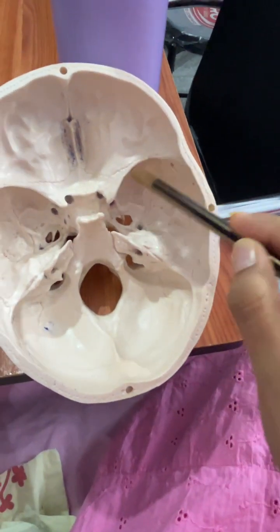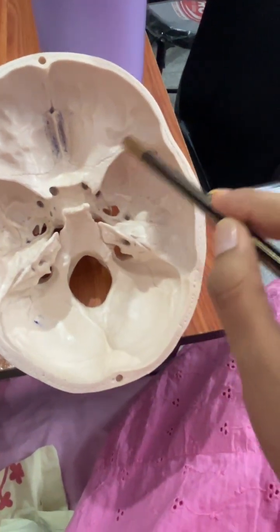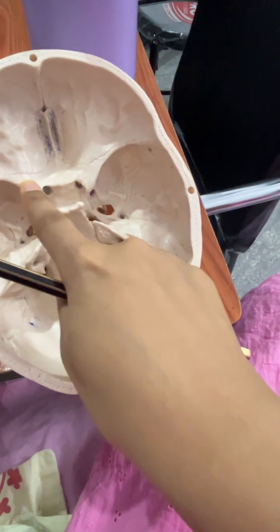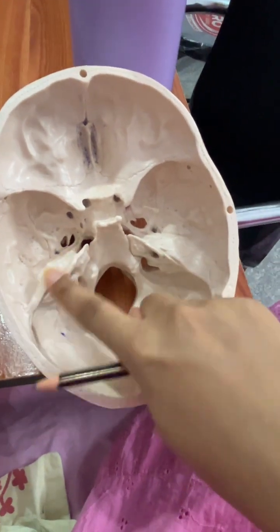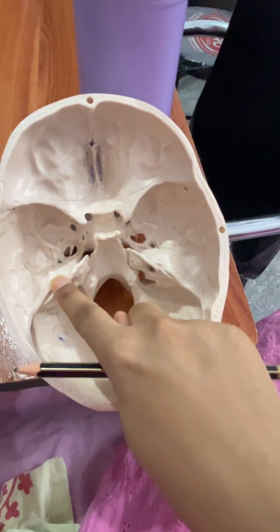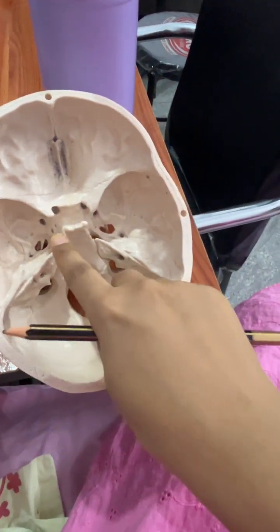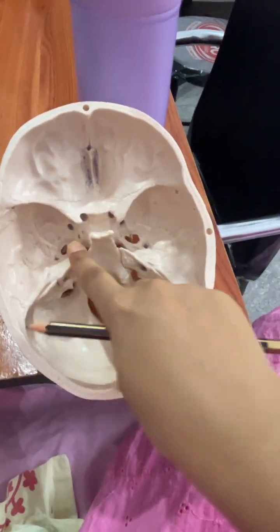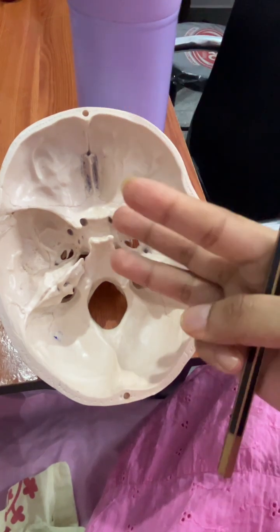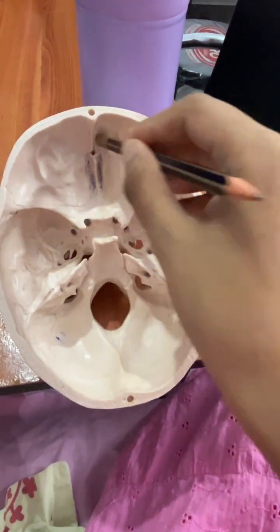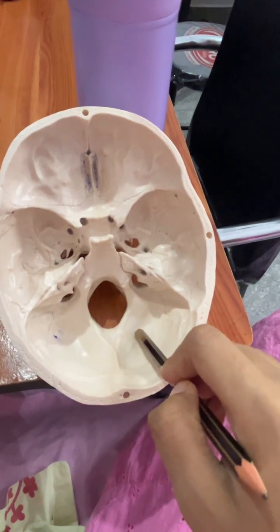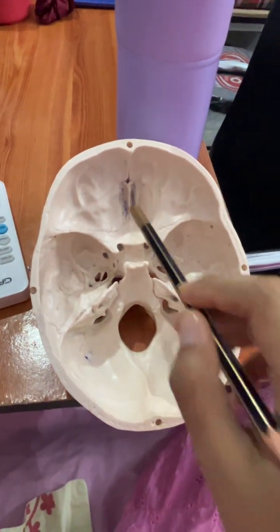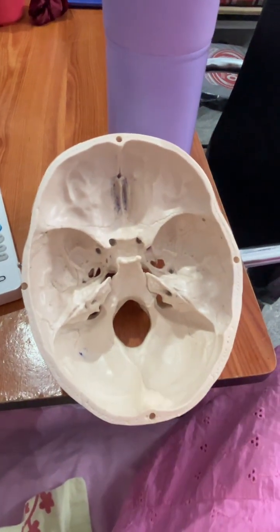This is the lesser wing of sphenoid. This is a hard part, the petrous part. So this is called the petrous part of temporal bone. The lesser wing of sphenoid and petrous part of temporal bone divide the cranial fossa into 3 compartments: anterior cranial fossa, middle cranial fossa, and posterior cranial fossa.